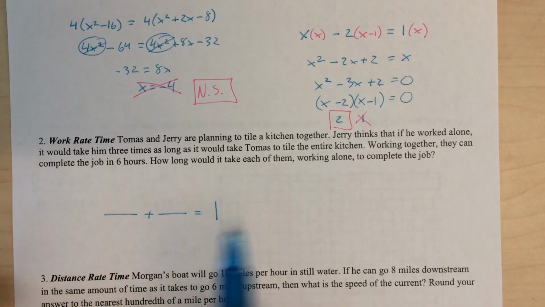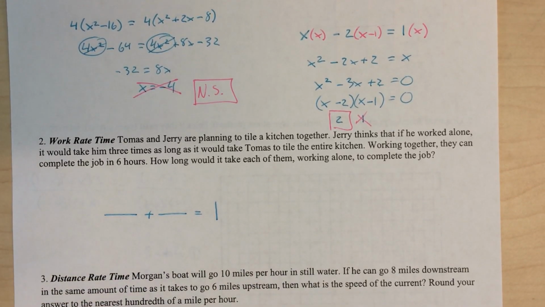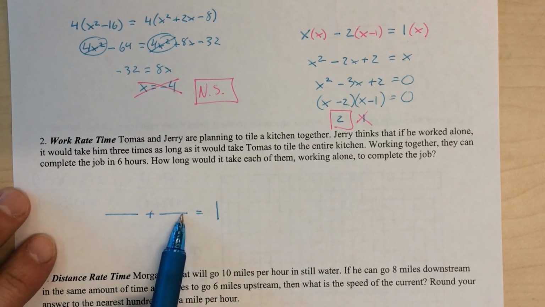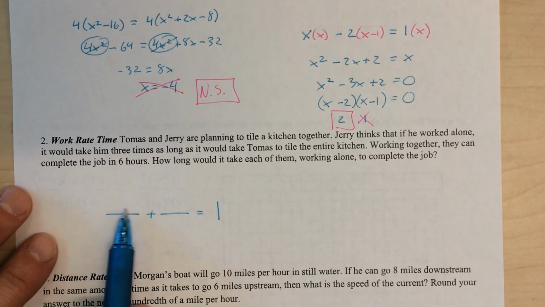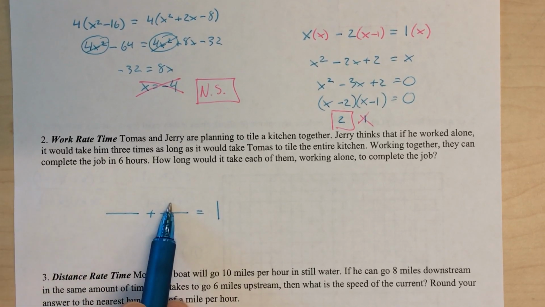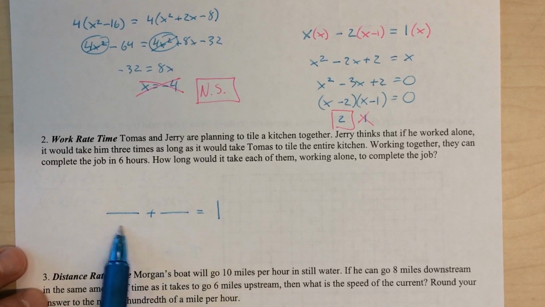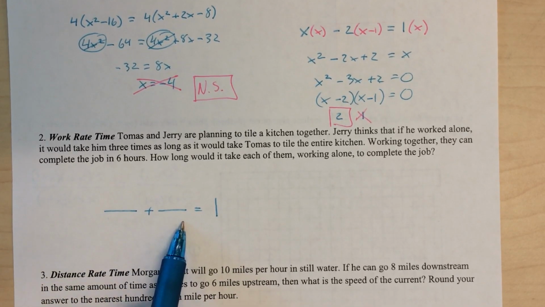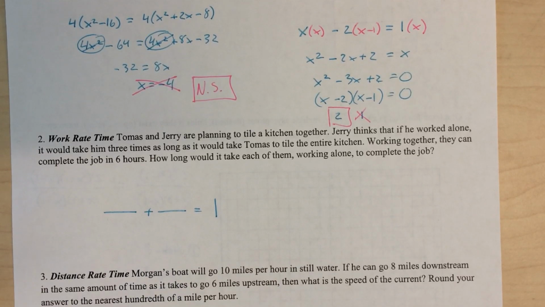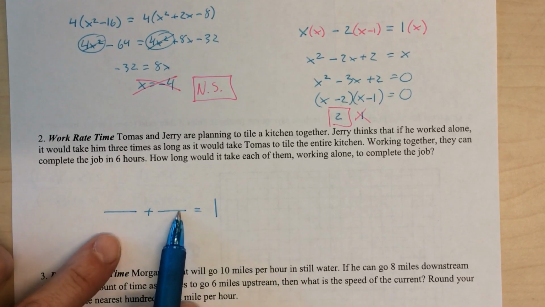All right, what we have in any of these situations is 2 people, or possibly more. We're going to focus on 2. You're going to have 2 people that are doing a job together, but we're also thinking about how long it takes them to do the job separately. So each of the fractions is going to represent one of the people. The tops of the fractions are always going to be the same, and they're going to be the amount of time that it takes the 2 people to do a job together. The bottoms of the fractions are going to be the time it takes the people individually. So that's where it becomes unique to each person.